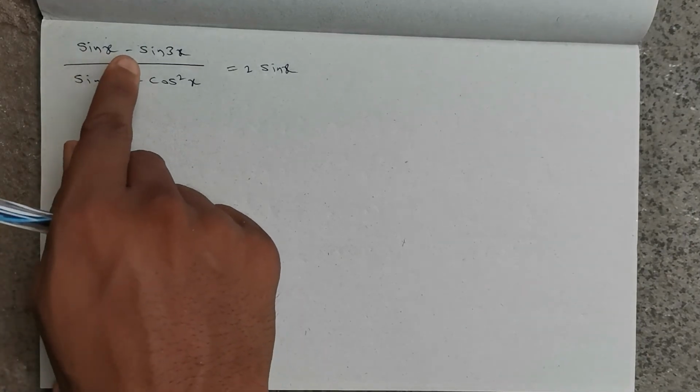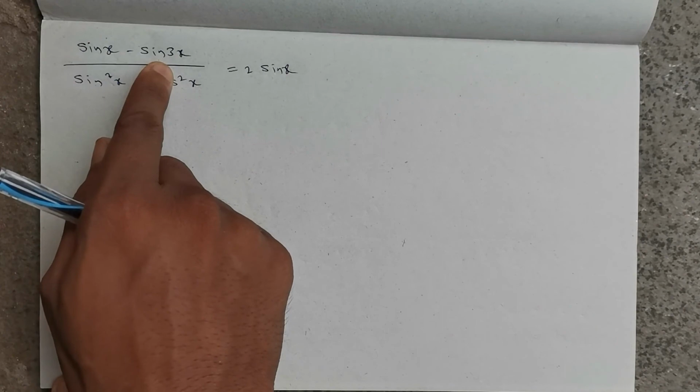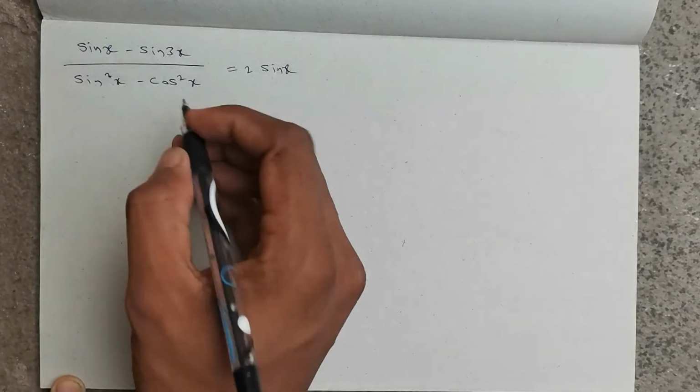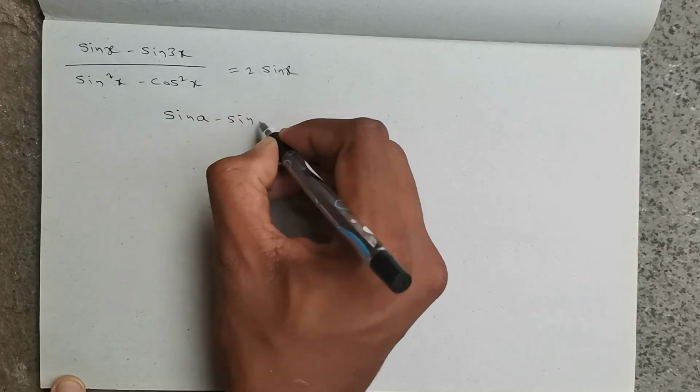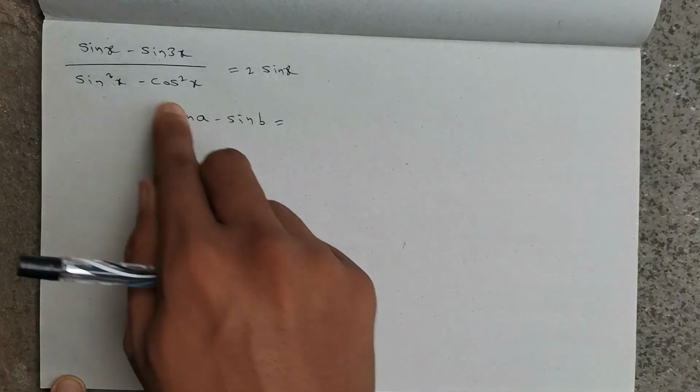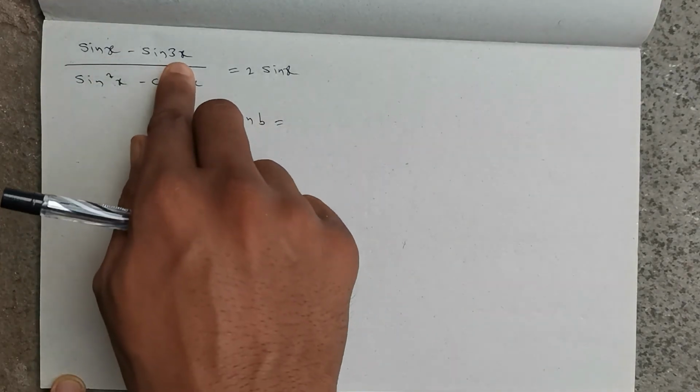The next question is, prove that (sin x minus sin 3x) divided by (sin square x minus cos square x) is equal to 2 into sin x. If we observe the numerator, sin x minus sin 3x, it is in the form of sin a minus sin b, where a is equal to x and b is equal to 3x.